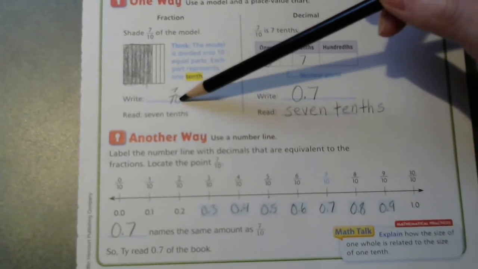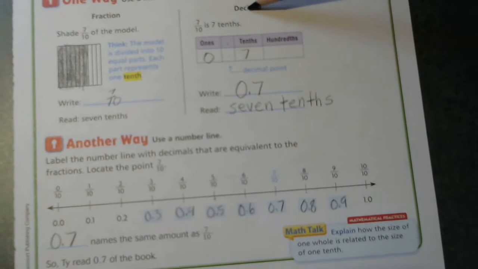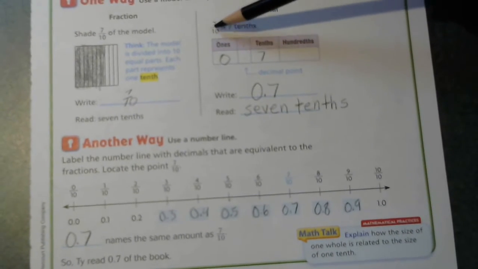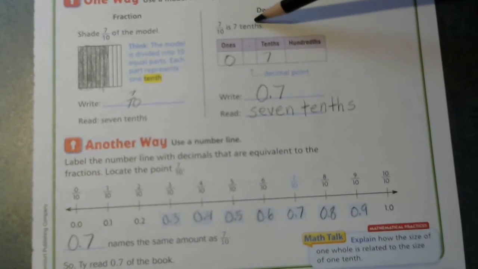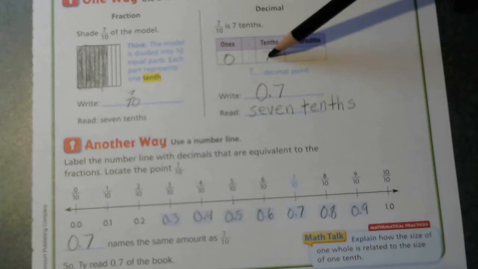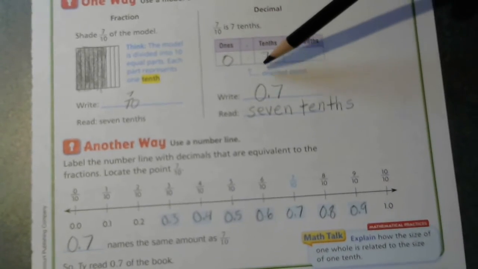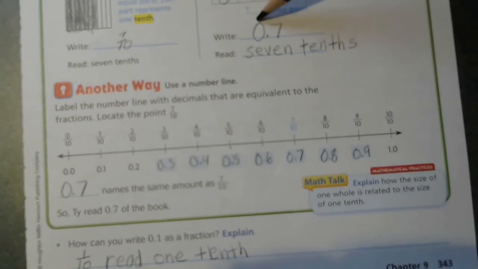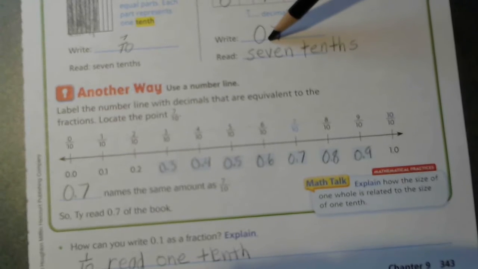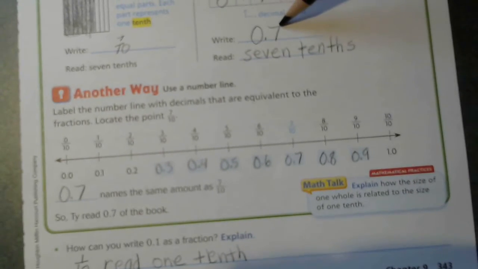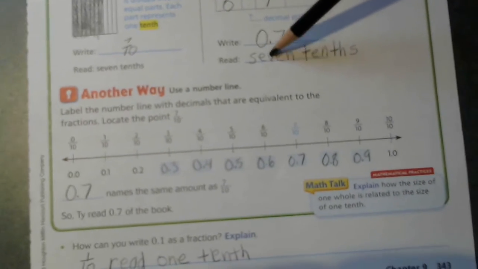With our decimal, we are going to write 7/10 as 0.7, with a 7 behind the decimal point. There are 0 ones and 7 tenths. So we write it 0 for the ones, then our decimal point, and then a 7. And it's read seven tenths.